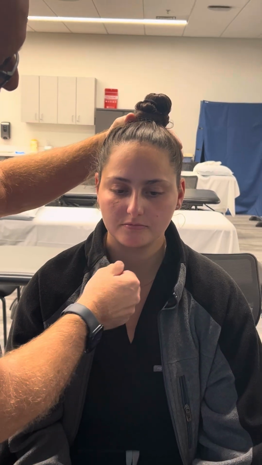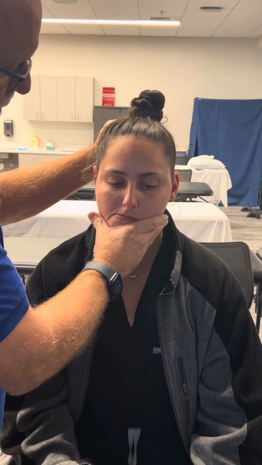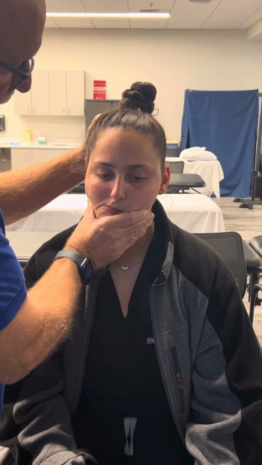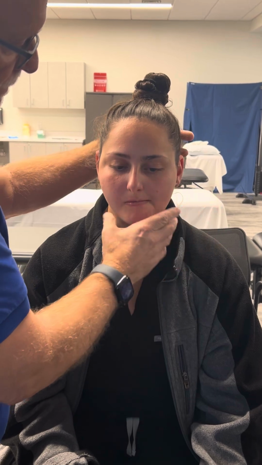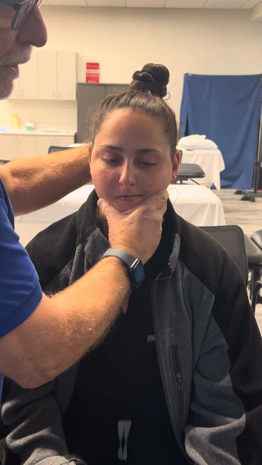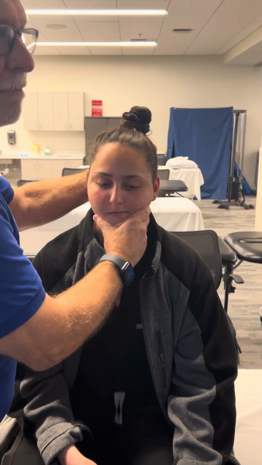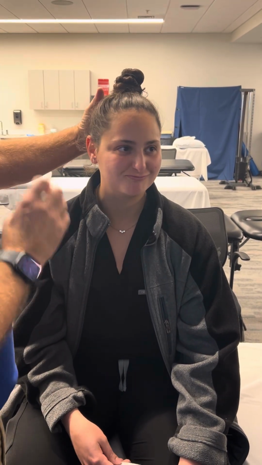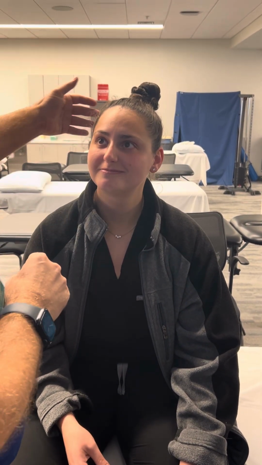Go ahead to the right again. She has a little give there. Do you feel that? Then go to the left. She has a really firm, abnormal capsular end feel here. It's not going anywhere. And she feels that, it's abrupt.